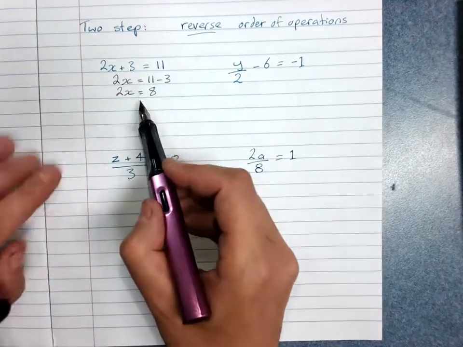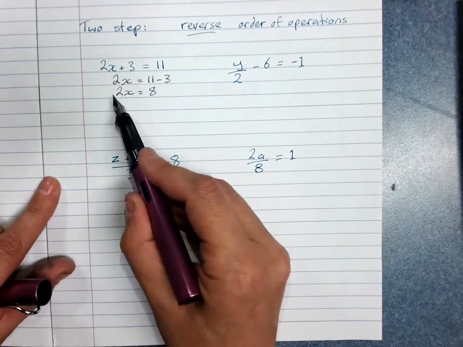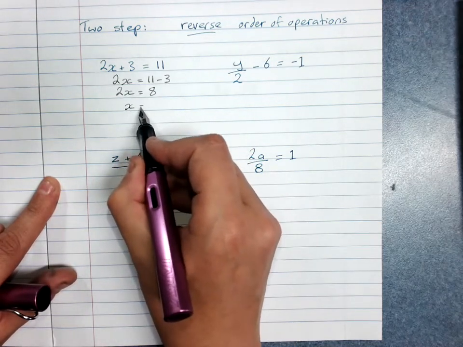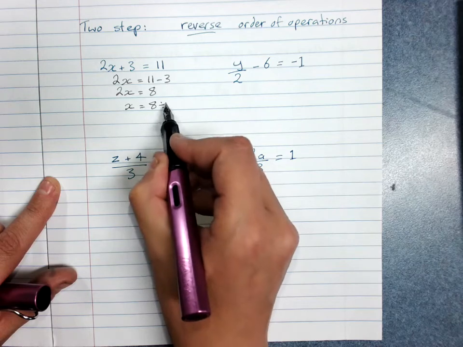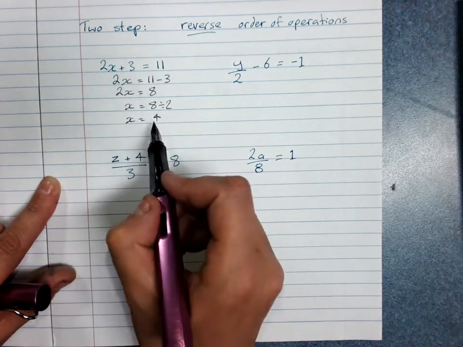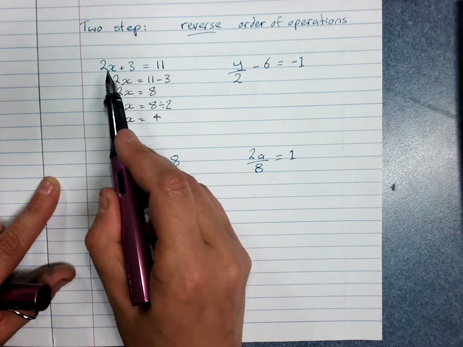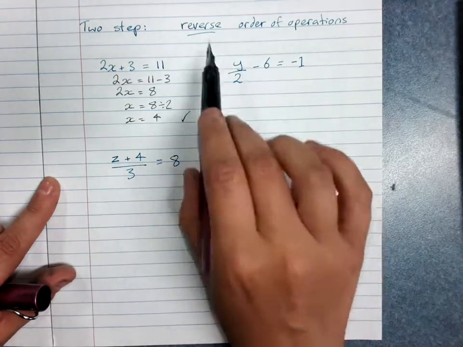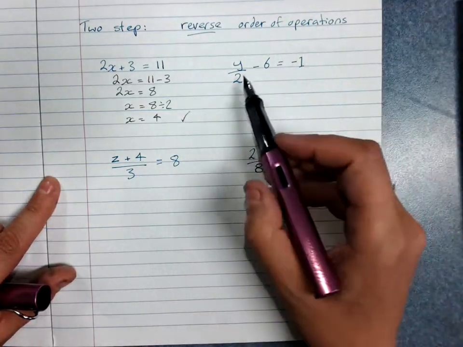That's easy. What was done to x? It was multiplied by 2 and I got 8. I will divide by 2 on both sides. X equals 8 divided by 2, x equals 4. Substitute it back in to check. 2 times 4 is 8, 8 plus 3 is 11. We're correct. So you're using reverse order of operations.